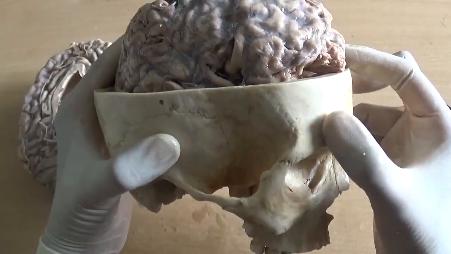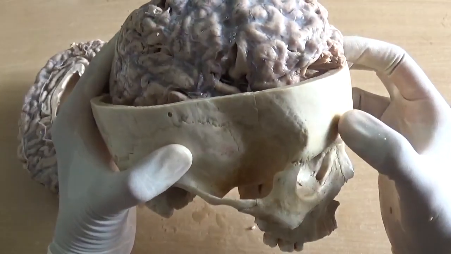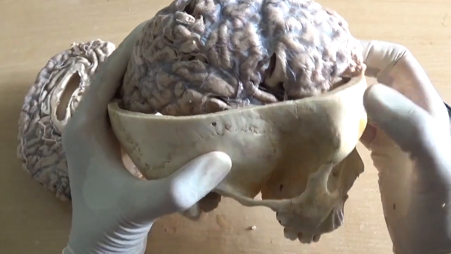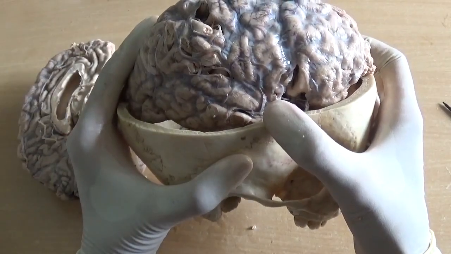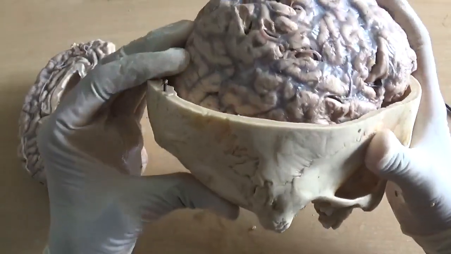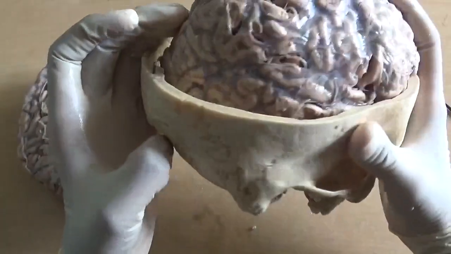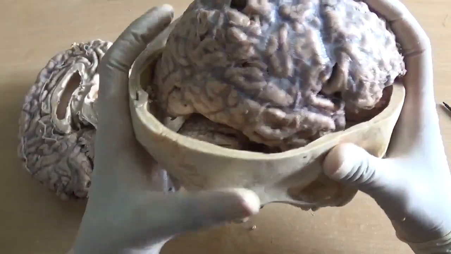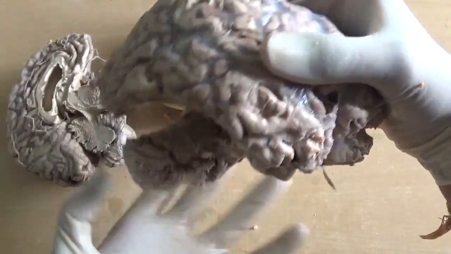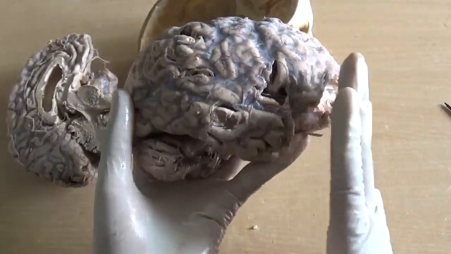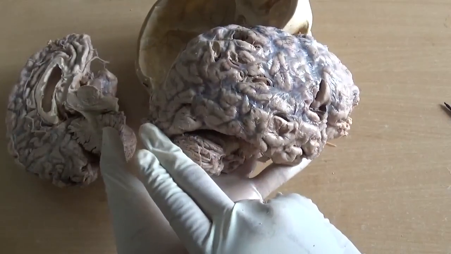In the anterior cranial fossa lies the frontal bone, so this is the frontal pole. In the middle cranial fossa is the temporal bone, so deep inside will be the temporal pole. And in the posterior cranial fossa is the occipital bone, so deep inside will be the occipital pole. Let me show you again. So this is the frontal pole, temporal pole and occipital pole.